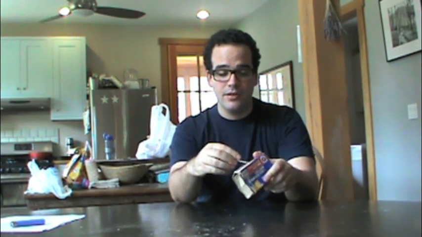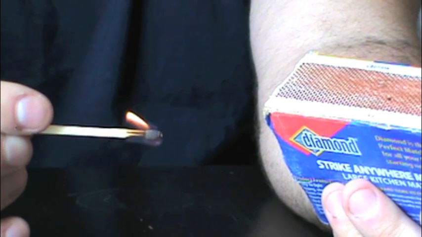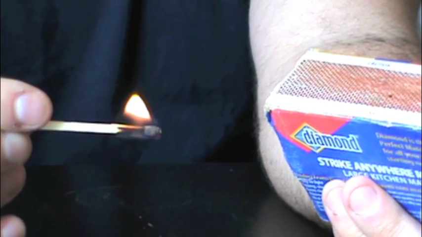The last ingredient for fire is a little bit of energy, like from a match or a lighter. When you have fuel, like the wood in this match, oxygen from the air all around us, and a little bit of friction from the striking pad, then you get a fire. The fuel and the oxygen combine to produce a flame.